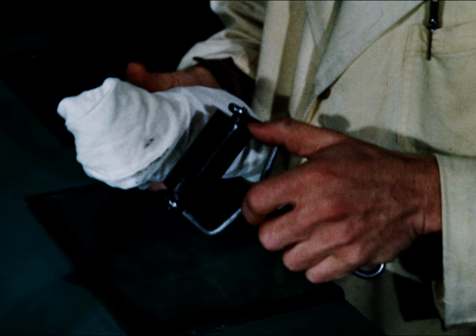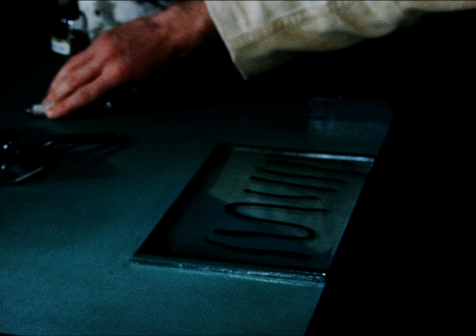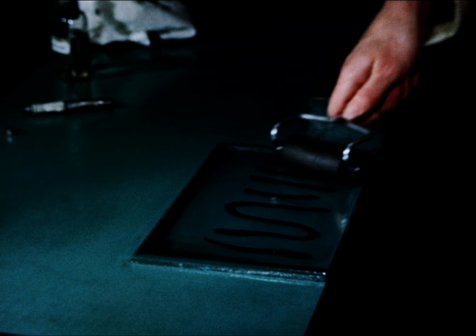And clean the roller. The slab is then re-inked and rolled evenly over its entire surface.